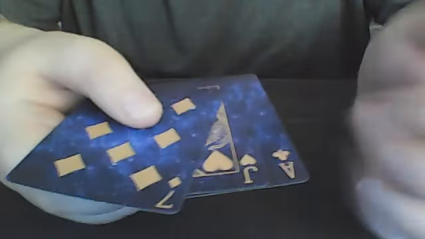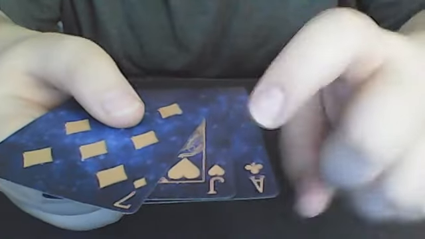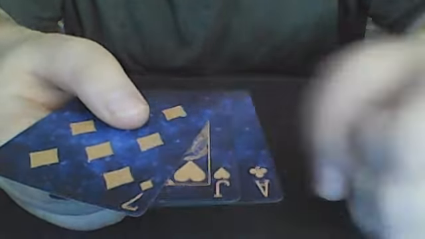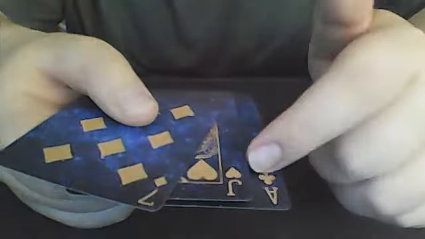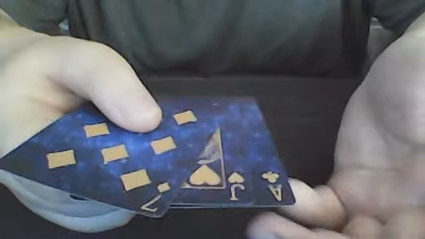So let's go ahead and go over how you're going to do this. You're going to have your 3 cards, and I like to have the court card in the middle, but it doesn't have to be. And something I like to do is just remember the position of these cards. So ace, jack, 7. You don't have to, I just like to.